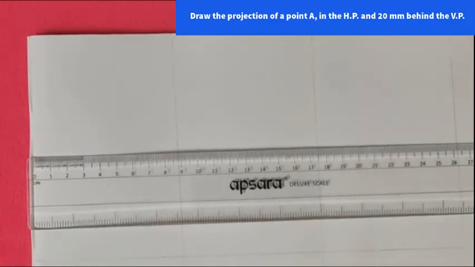Okay, let us start the first question. So the first question is: given a point A in the HP and 20 mm behind the VP. So in the HP and behind the VP means which quadrant? First we have to find that out.